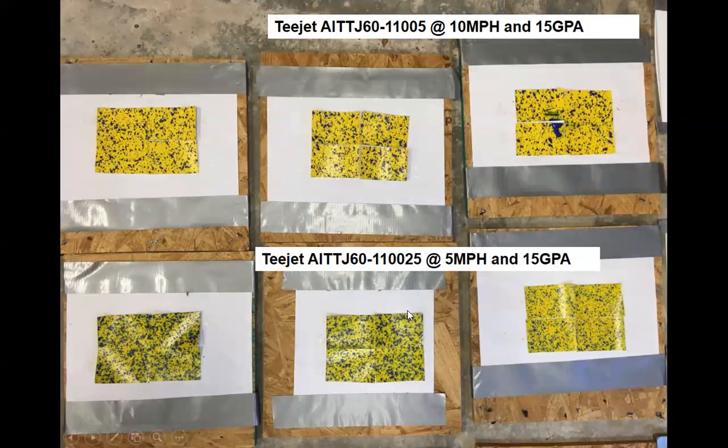For the AI TTJ 60, we did the same comparison: a 0.25 tip at 5 miles per hour, 15 gallons per acre, and then the same output sprayed at 10 miles per hour using 0.5 bigger tips, with similar results: better coverage with a smaller tip but driving at a slower speed.